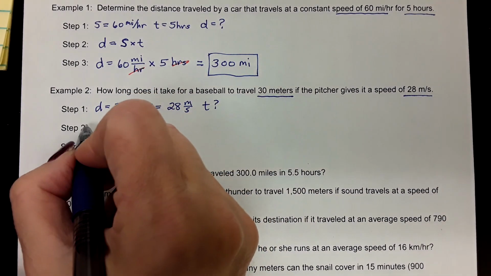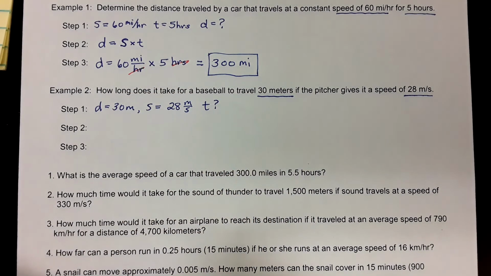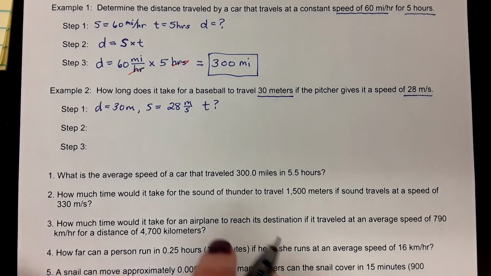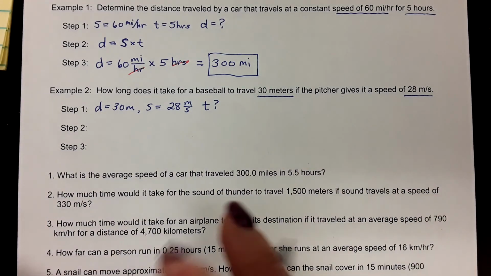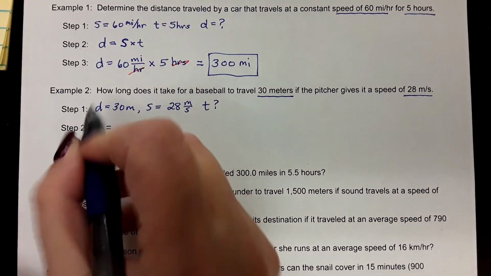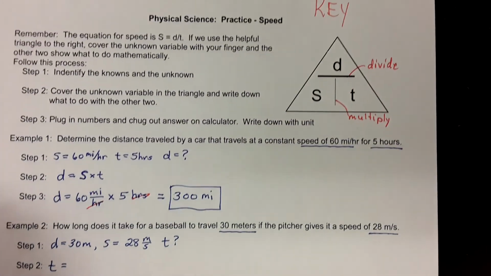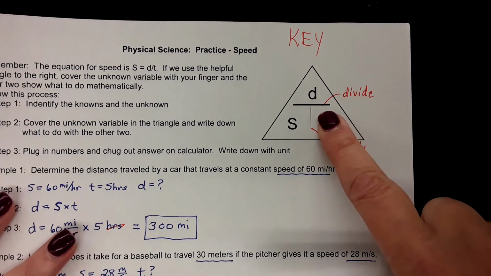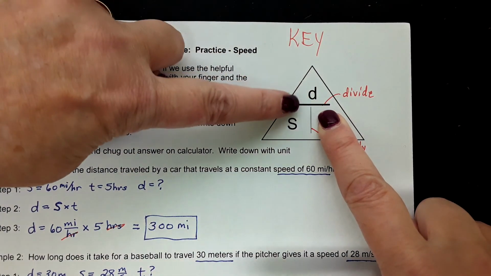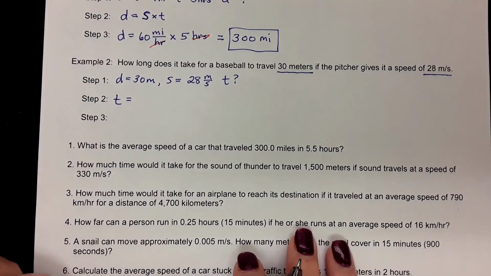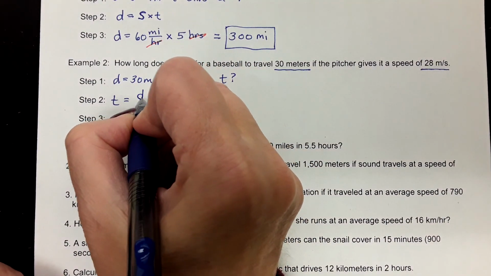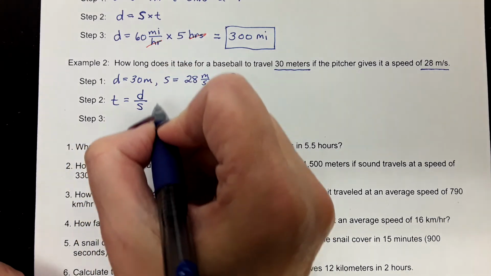All right, so step 2, now we need to know how to manipulate our formula so that we actually have T equals what? Since we're trying to find the time, we come back up here, cover the T, and we get distance divided by speed. So we're going to write that down over here. Distance divided by the speed.